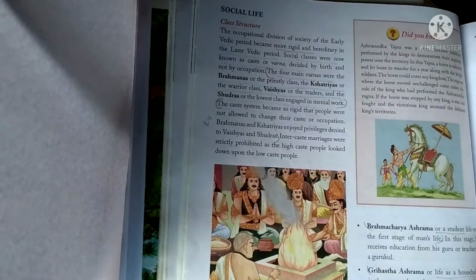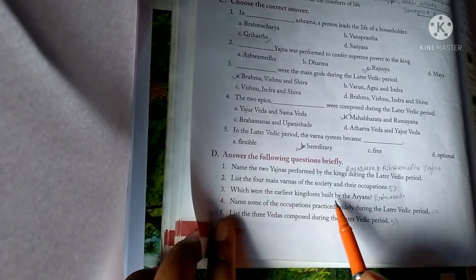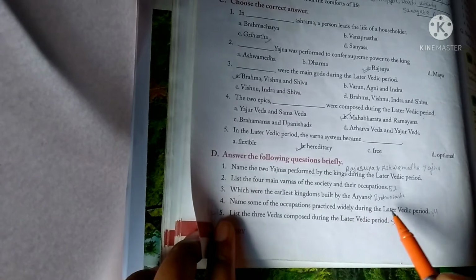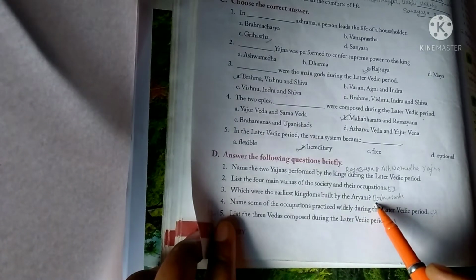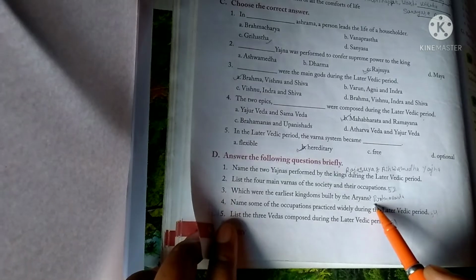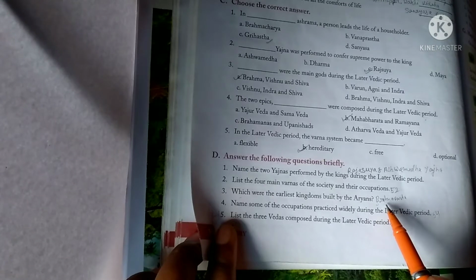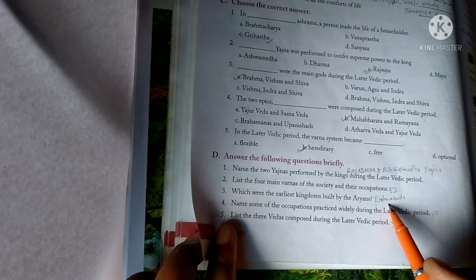Now the next question is asking, which was the earliest kingdom built by the Aryans? So here you have to write Brahmavarta, earliest. Okay, you have to write Brahmavarta. The earliest kingdom built by Aryans was Brahmavarta.